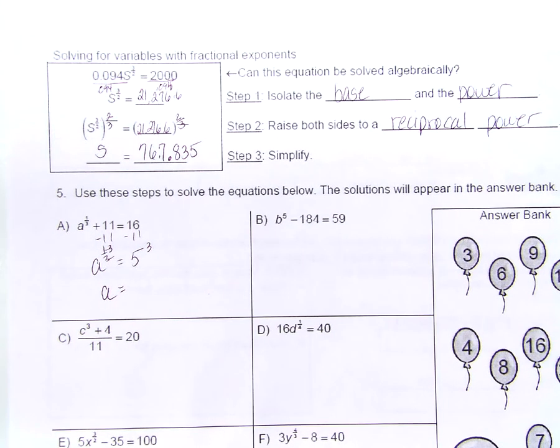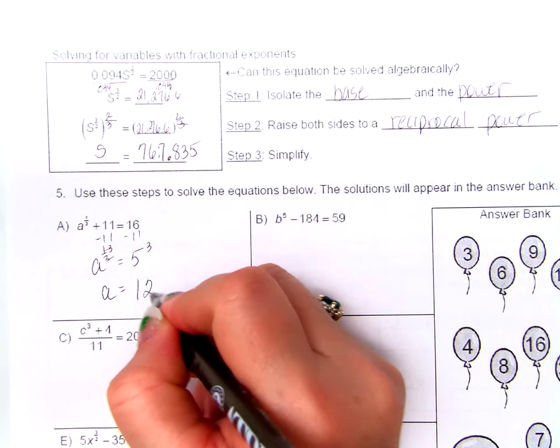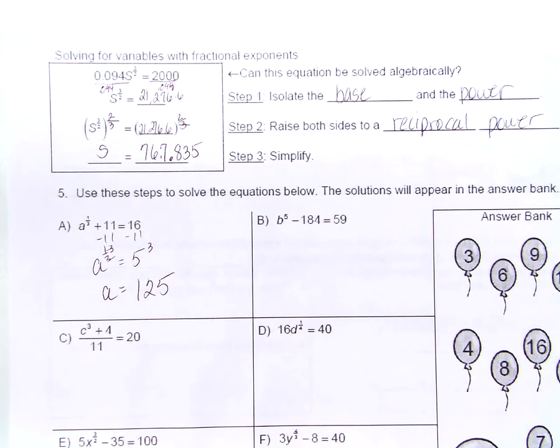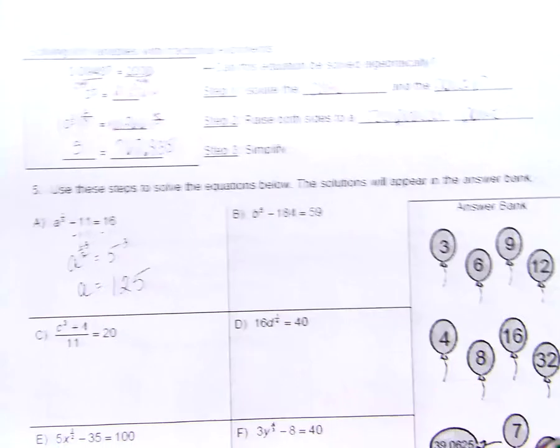Please don't say 15. Please don't say 75. 125. 5 times 5 times 5. Okay, 5 times 5 is 25. 25 times 5 is 125. Okay? Questions? So what about B?